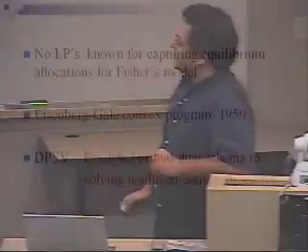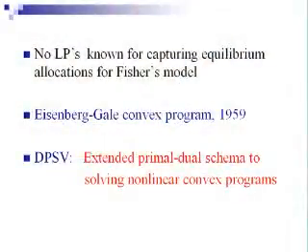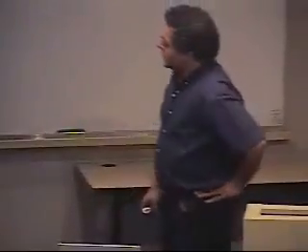So what's going on here is that we don't know of any LPs that capture equilibrium for Fisher's model. But there is a nonlinear convex program, a fantastic convex program due to Eisenberg and Gale with really beautiful properties, which captures equilibrium. What I mean by that is that the optimal solution to this convex program is equilibrium allocations to Fisher's model.